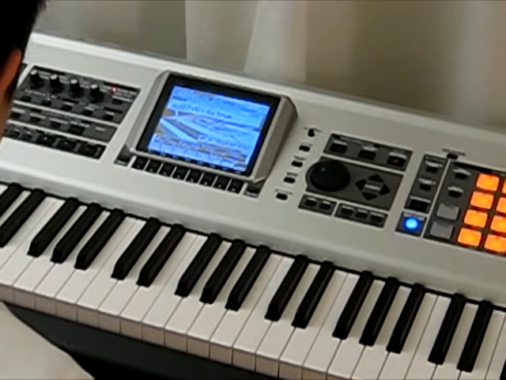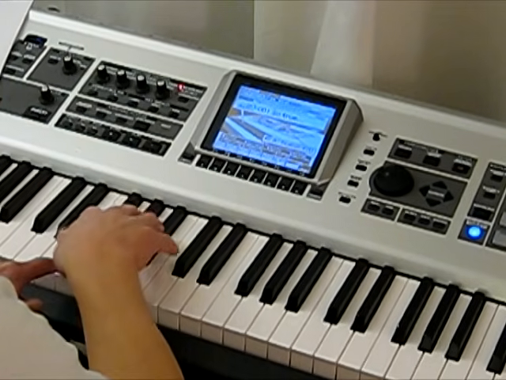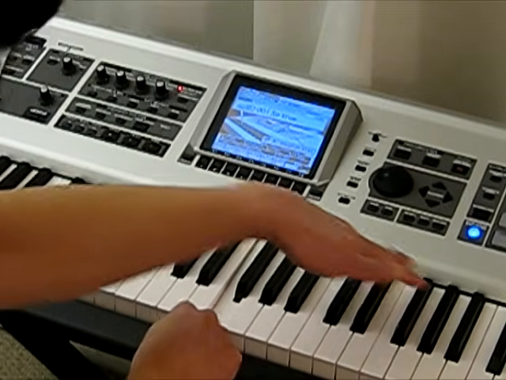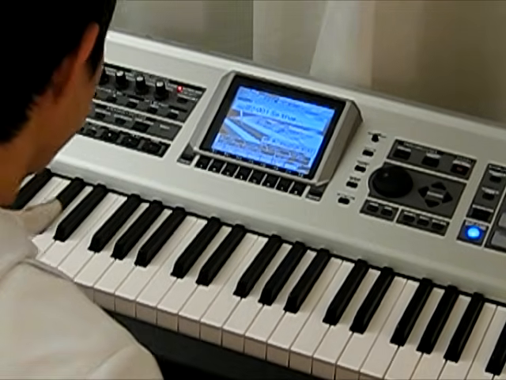Now let's find F. The way you think about that is it's to the left of the group of three black keys. So here's F. We'll find this group of three black keys, locate F. F. Very good.